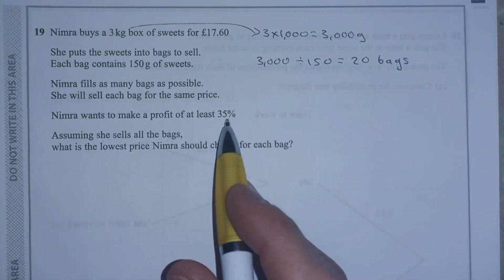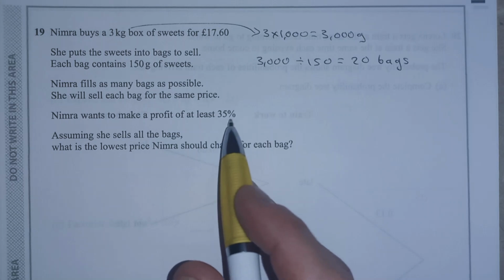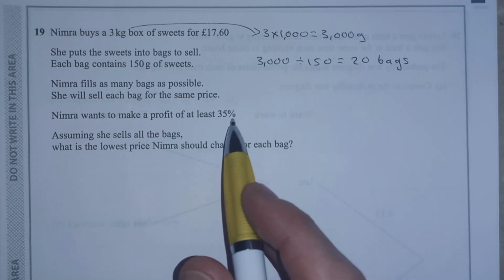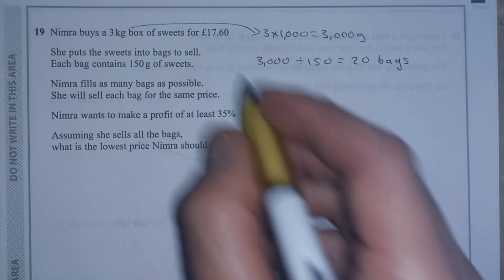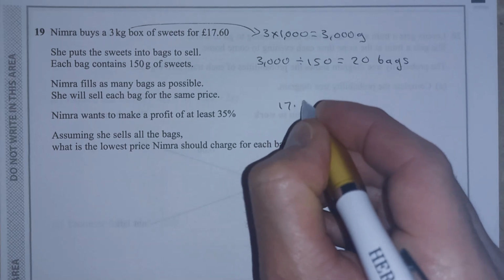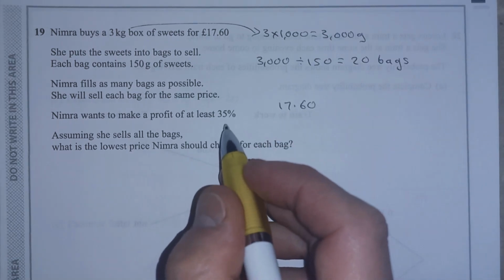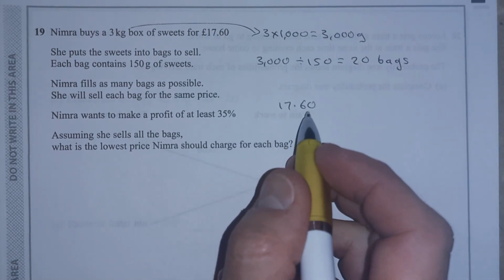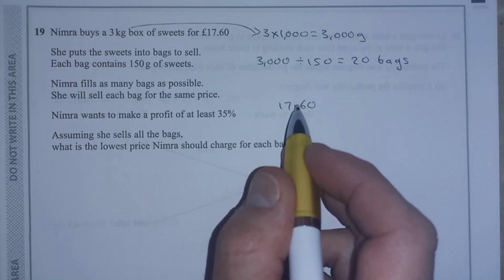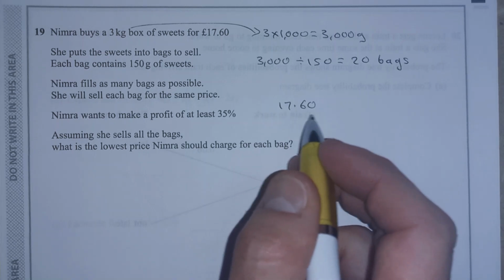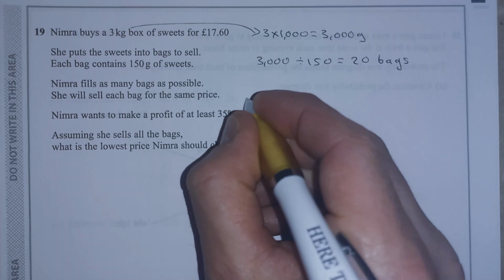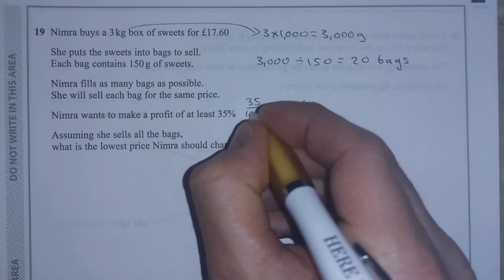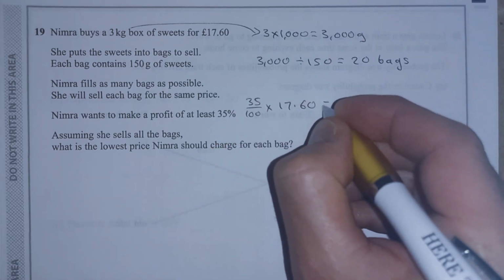Okay. She wants to make a profit of at least 35%. So let's work out how much money she wants to get in total. So she paid £17.60. She makes a profit of 35%. So we want to add 35% onto this. We want the money she gets to be 35% more. So we're going to do 35 over 100 times this amount.